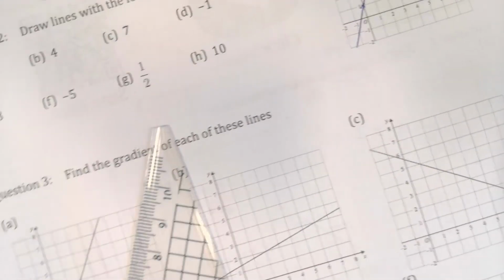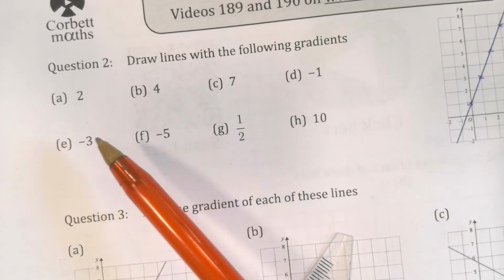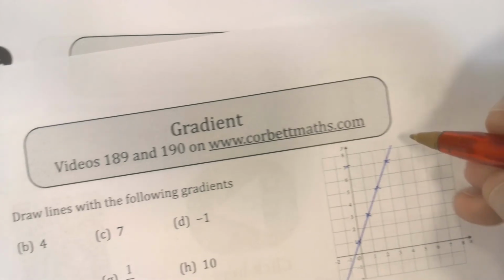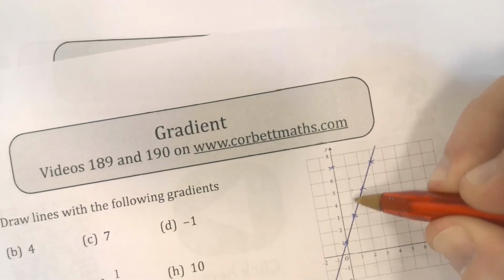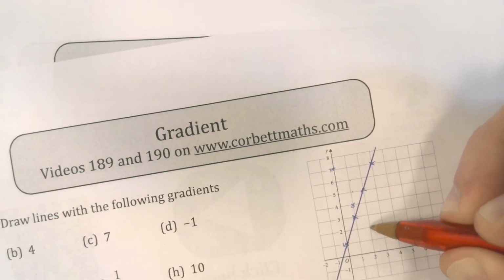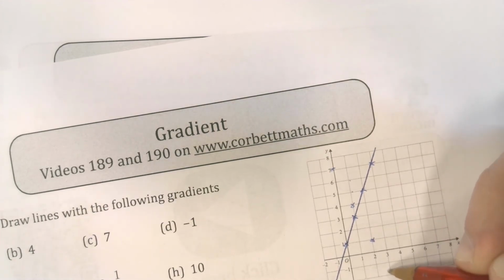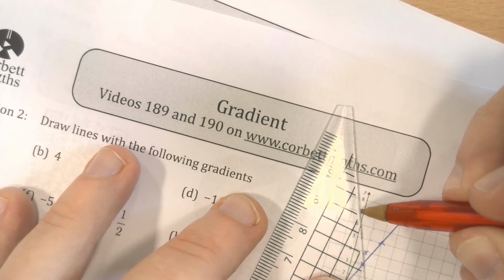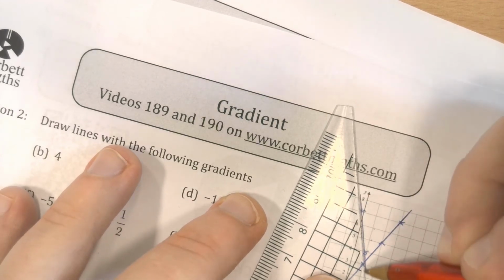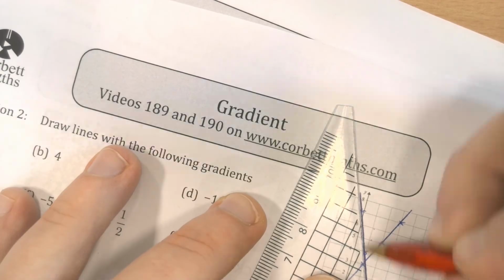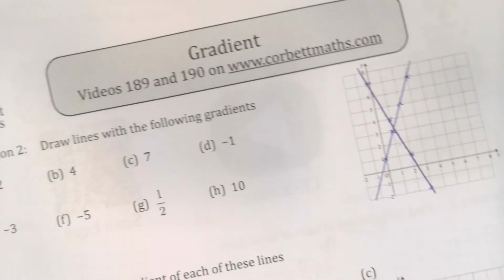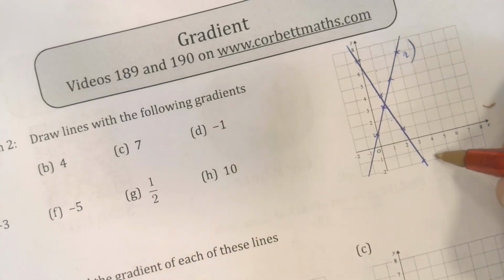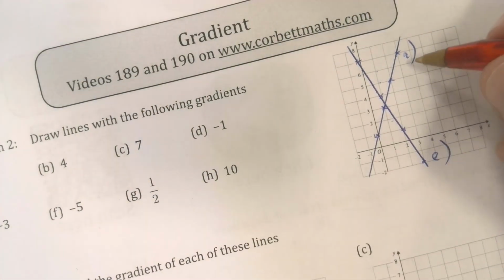What about one of these other ones? How about, I don't know, -3? If I were to start up here, every time I go across by 1, down 3. Across by 1, down 3. There's a predictability to it. There's a pattern to it. And once you understand that pattern, actually drawing the thing isn't the end of the world at all. So this was the answer to part A, and this is the answer to part E.